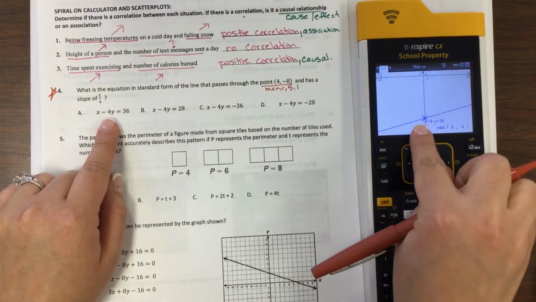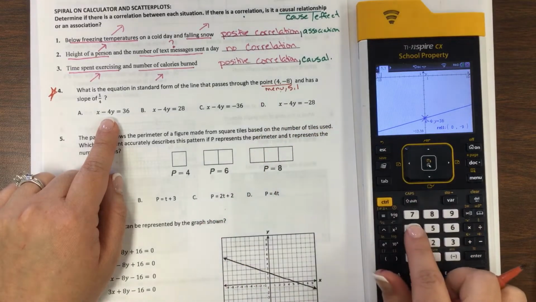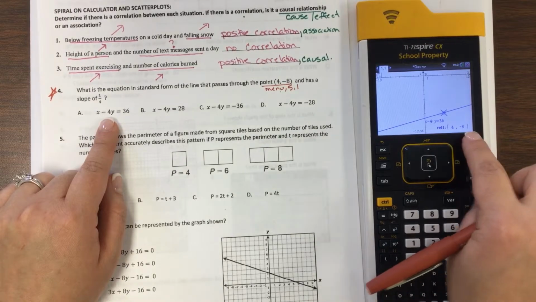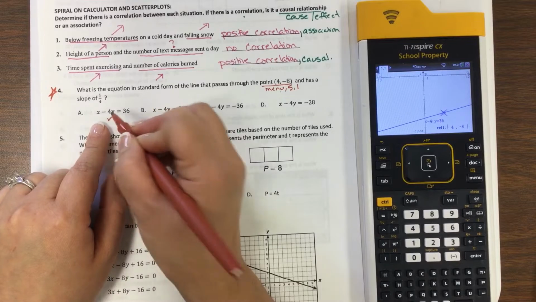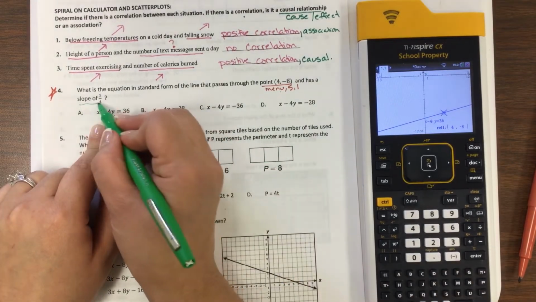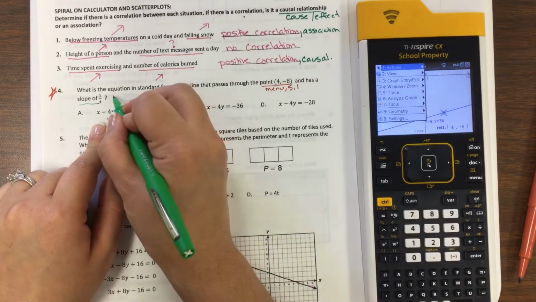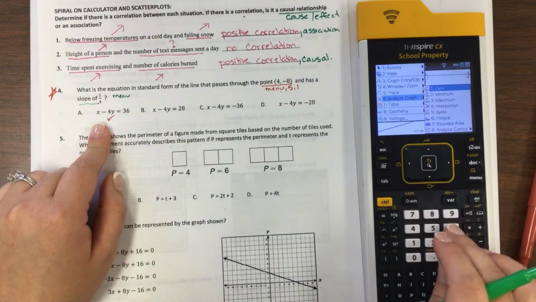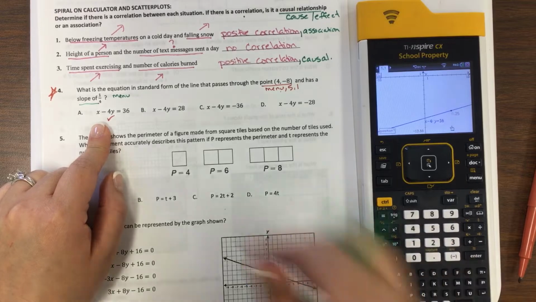It takes me to the y-intercept, but I need to know if it goes through the point (4, -8). So I press 4, enter, and I do have that point of (4, -8). So it goes through the point. The next thing I want to do is verify the slope. So to check the slope, I'm going to do menu, analyze the graph, and then dy/dx. So menu 6-5.